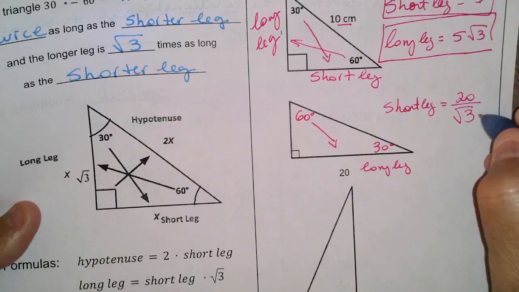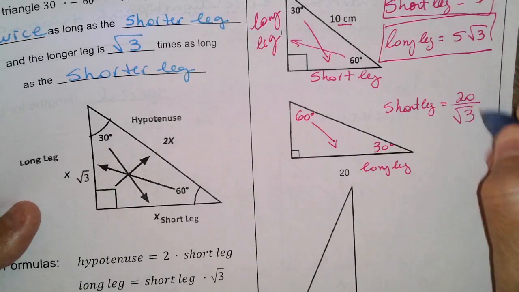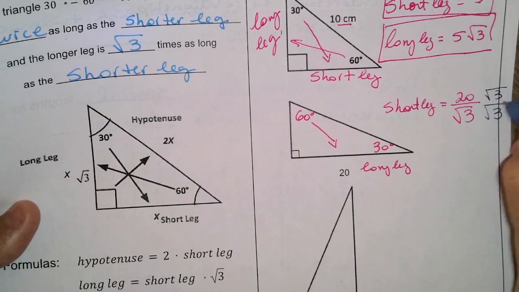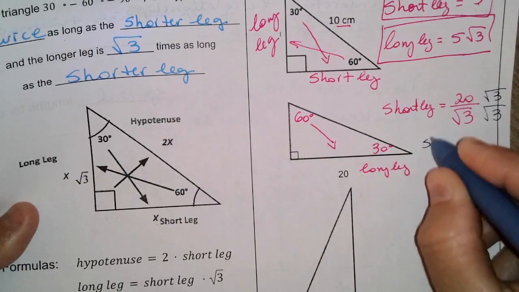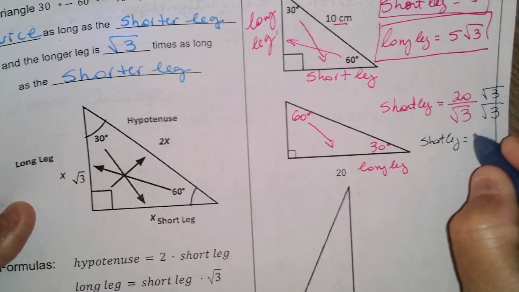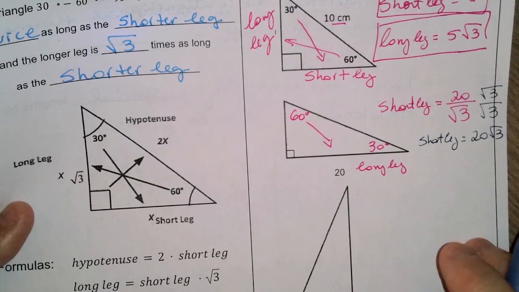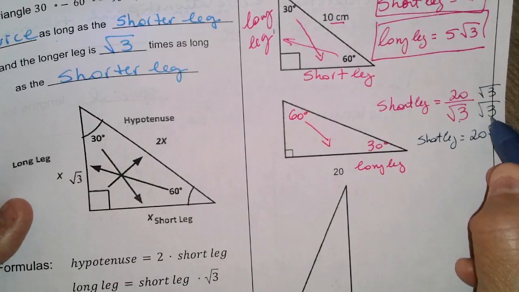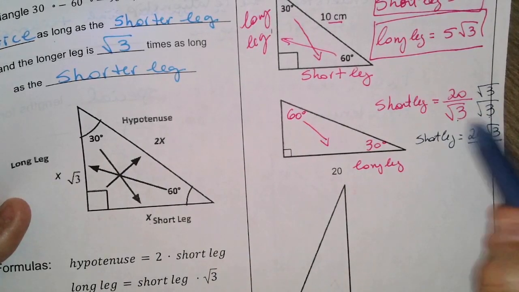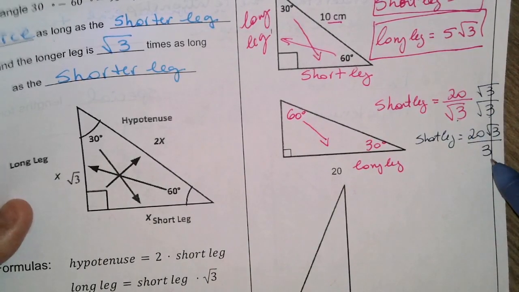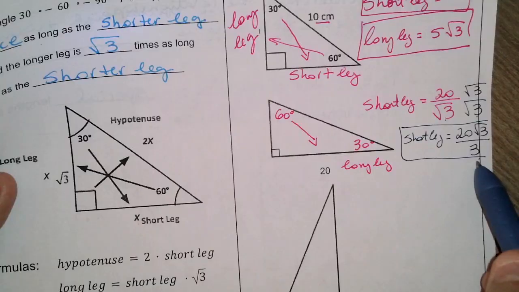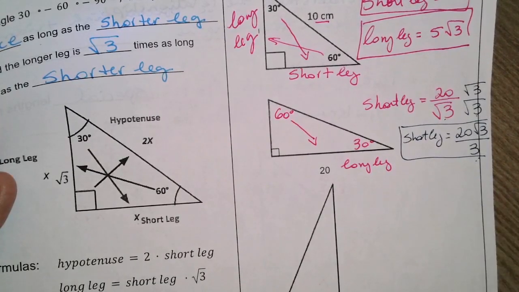What does that mean? I'm going to take the square root that's on the denominator, and I'm going to multiply it by that, both on the denominator and the numerator, okay? So I end up with short leg equals 20 times square root of 3 gives me 20 square root of 3, okay? And square root of 3 times square root of 3 is going to give me 3, because 3 times 3 is 9, square root of 9 gives you 3. So the short leg is 20 square root of 3 divided by 3. So we found the short leg.